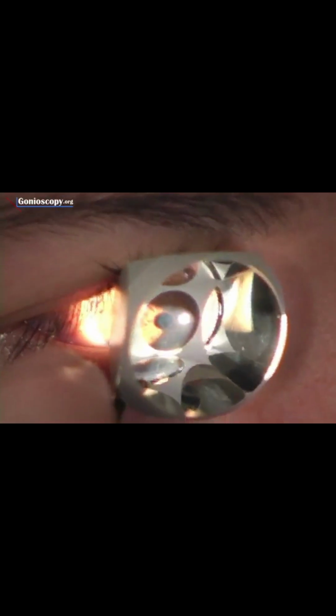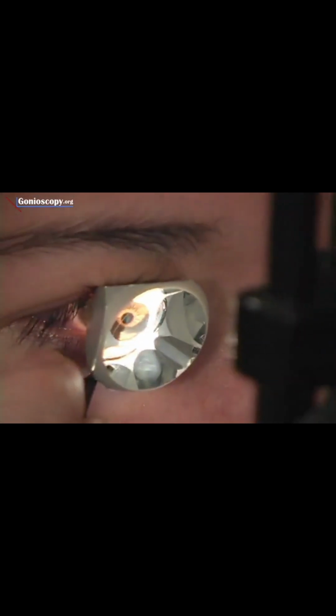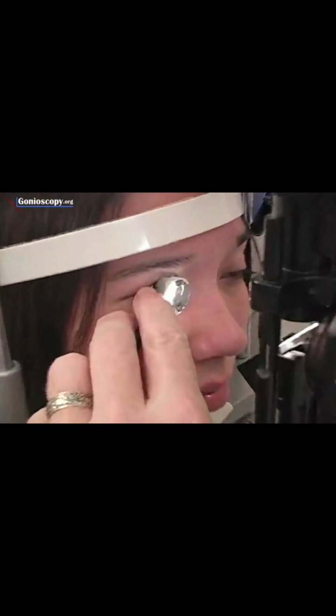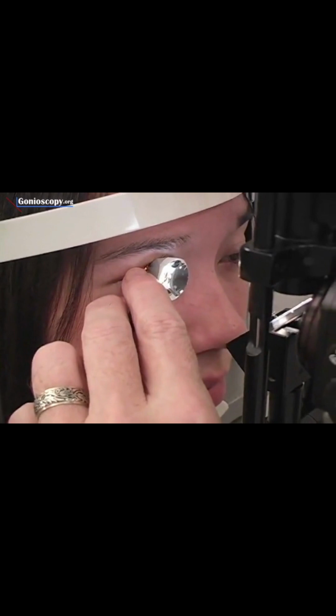The lens is held square to the eye. This is the most comfortable position for the patient. If the lens is held in a diamond-like configuration, the edges of the lens are uncomfortable against the patient's lids.